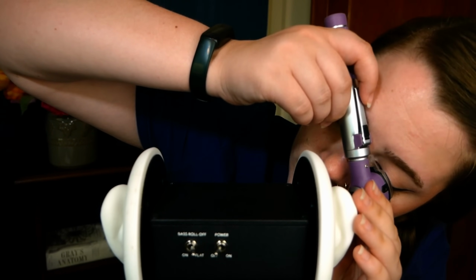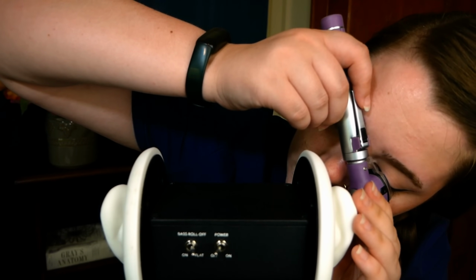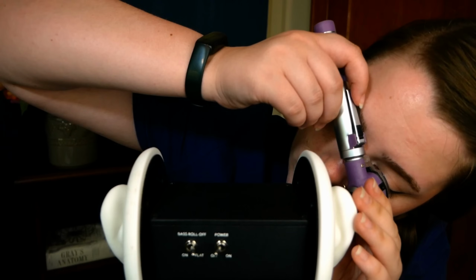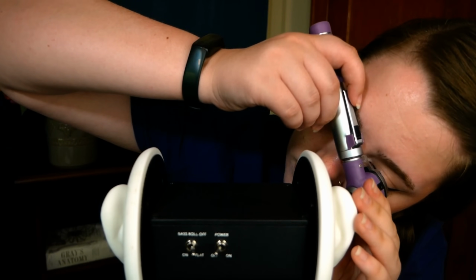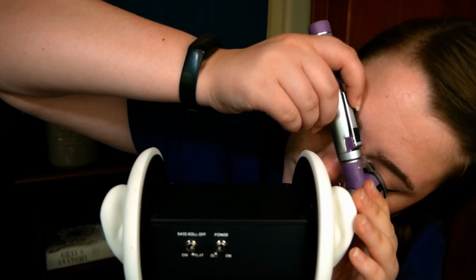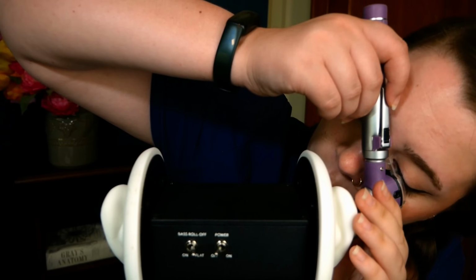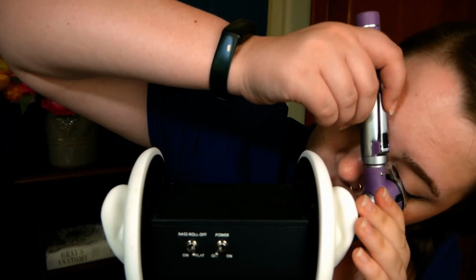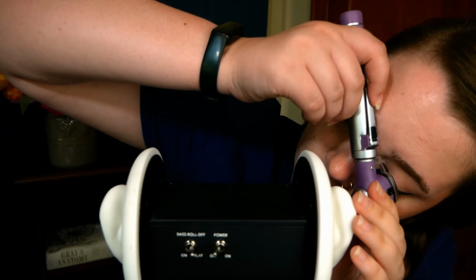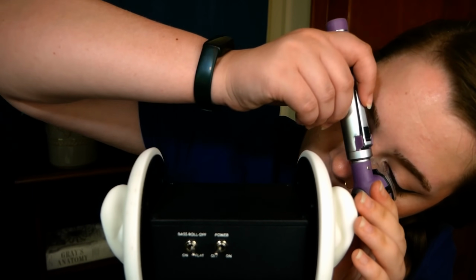Got a bit of pinkness to it that normally would not be present generally. And we have that bit of moisture there.